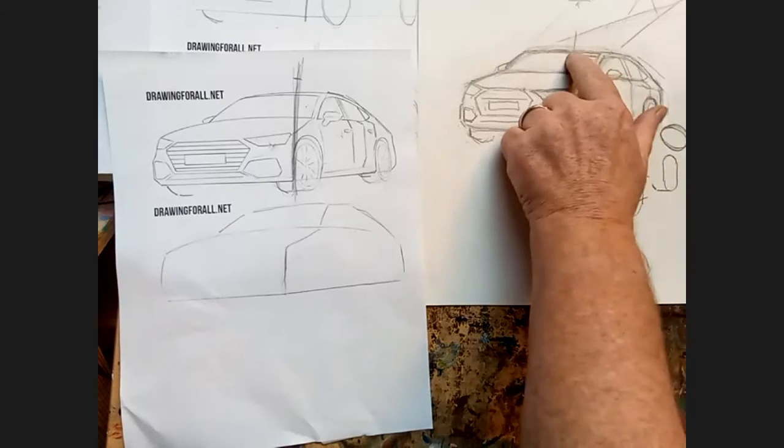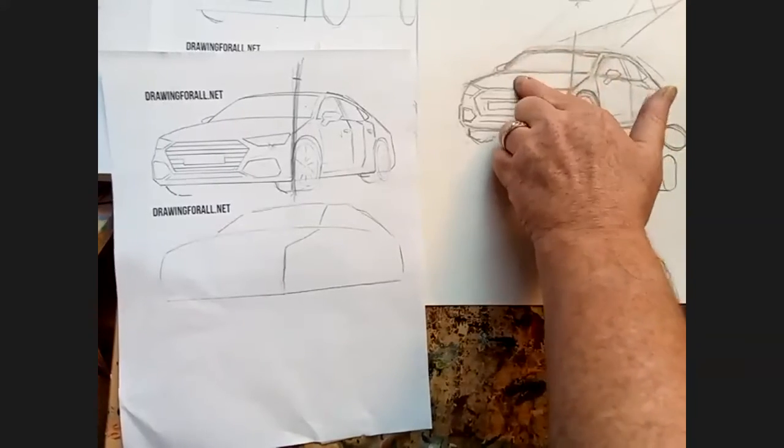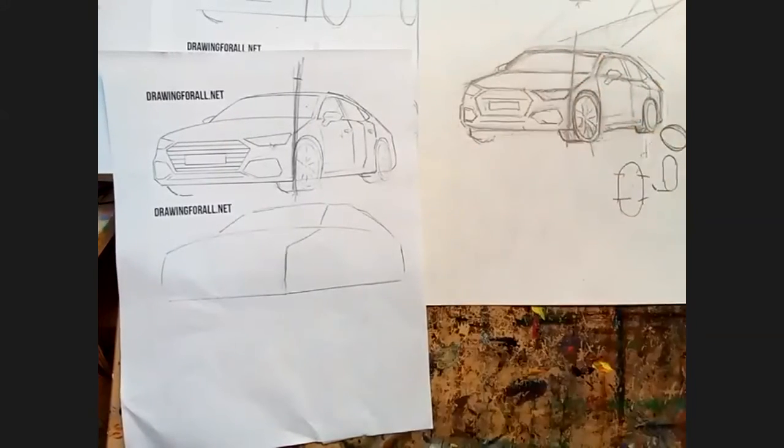For some reason, you're slanting these lines up. These should be straight across. Okay.